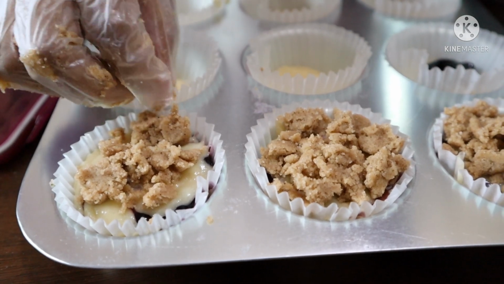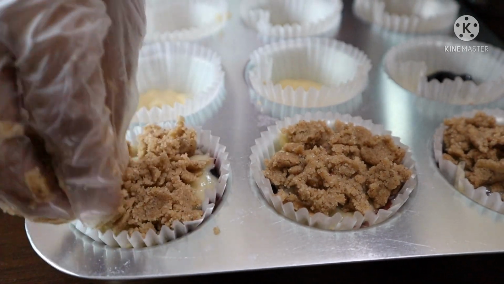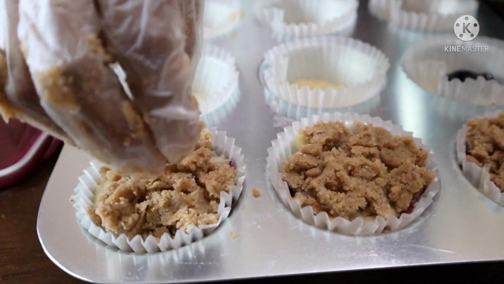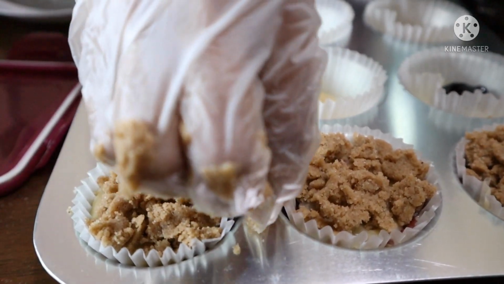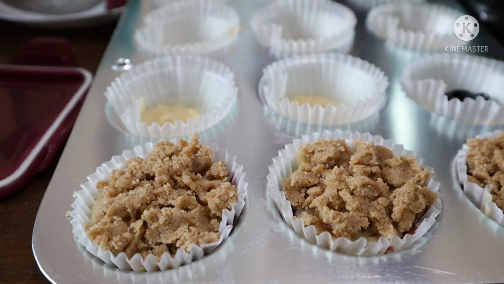That's the hard part of baking. Baking is actually a very relaxing hobby, but washing after baking is the hard part for me. Yun ang nakakatamad. Yun yung nakakapagod, yung madami kang hugasin.